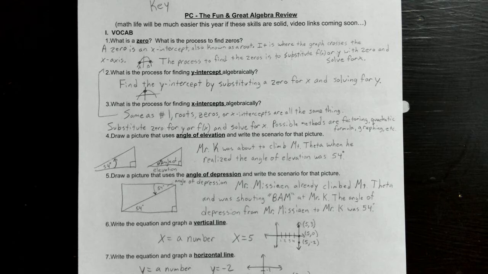So the process, there's a lot of different ways for doing that. Basically, you're just setting your equation equal to 0 and then solving for x. And there's a lot of ways you can do that: factoring, quadratic formula, sometimes just simple algebra. So just be aware as to how to do that.